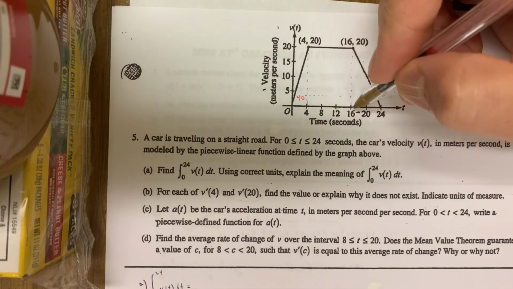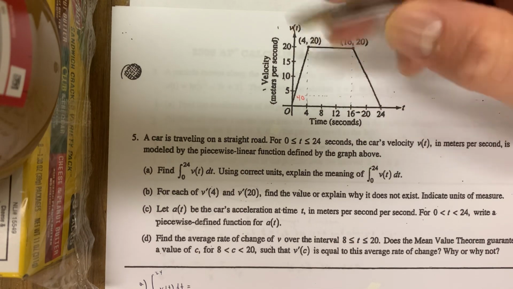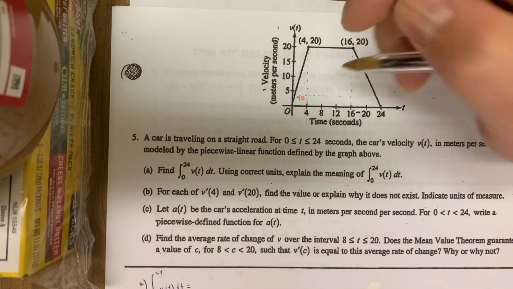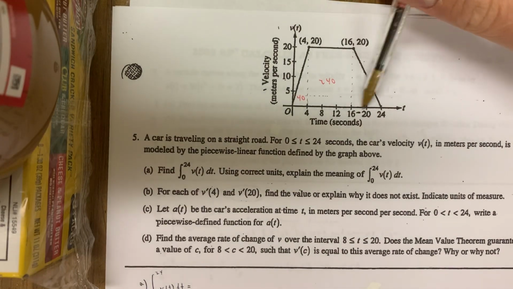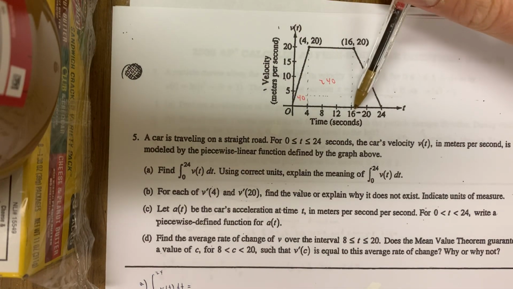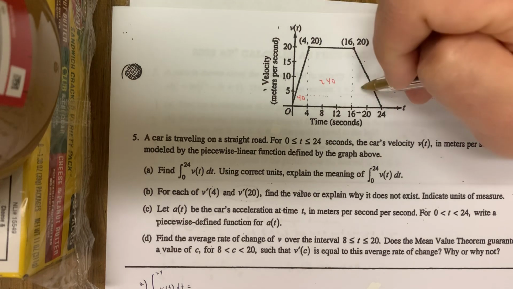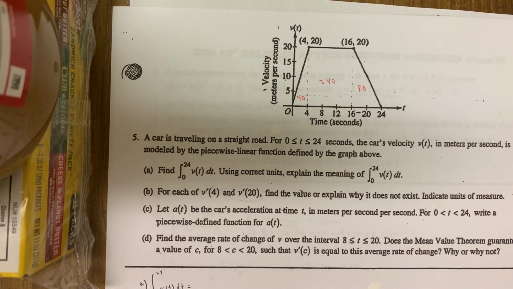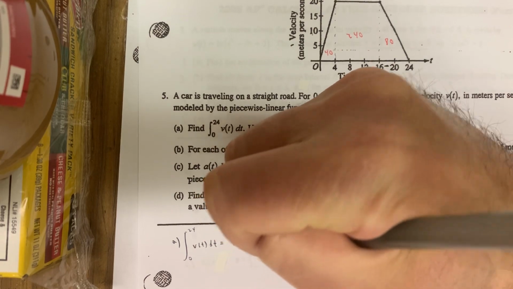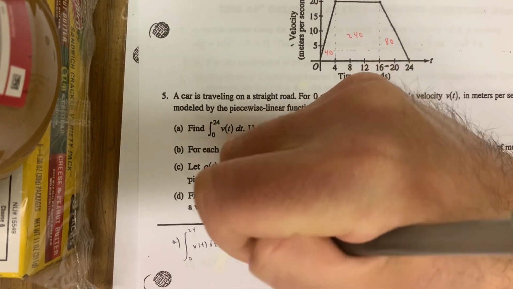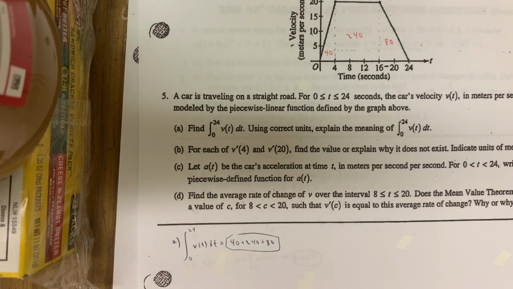Here, from 4 to 16, that's 12. This is a rectangle. 12 times 20 is going to be, what, 240 for the area. And this base down here is 8. 8 times 1/2 times 8 times 20. 4 times 20 is going to be 80 right there. So really, this integral right here is 40 plus 240 plus 80, which, by the way, you could box in. You don't actually need to add those things up right there and get what, 360 is what it would be. Okay, so you could leave it that way.